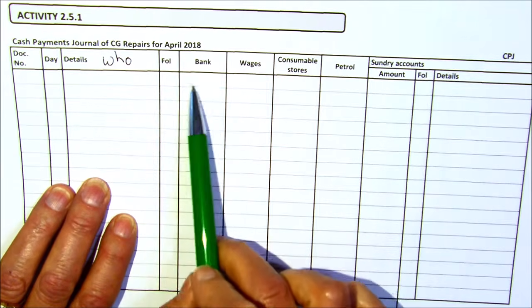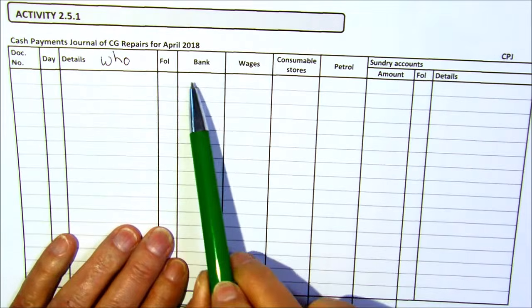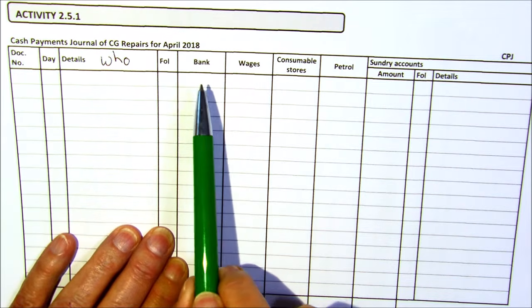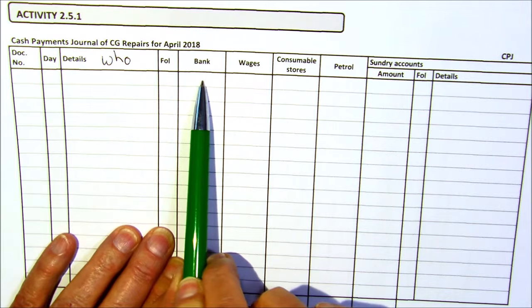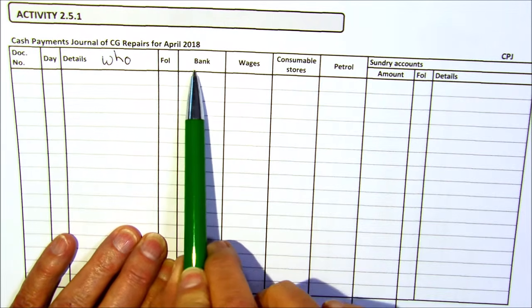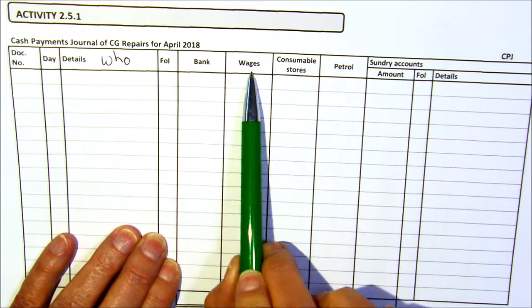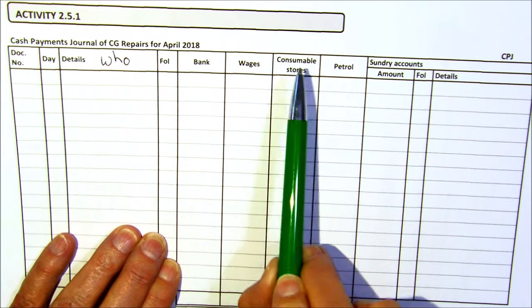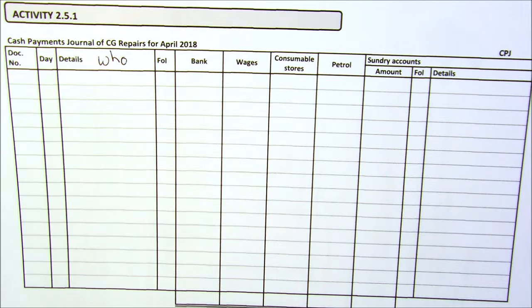Now, all that money is going to come out of the bank, because remember, when you pay with a check or you do an EFT, electronic funds transfer, you're telling your bank to take the money out of your account and to pay somebody else. So all of the money will go out of the bank. And then we will open up columns for those amounts that we actually use a lot. And if we don't have a special column, we use the sundry, the same as before.